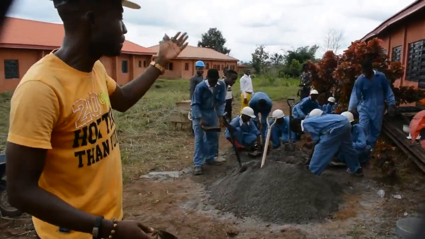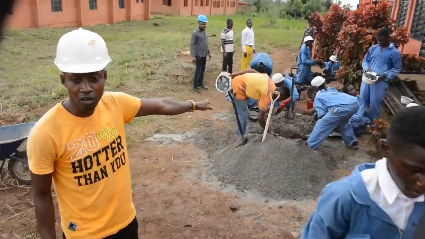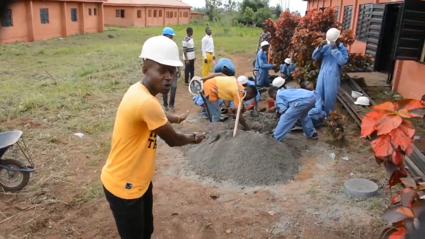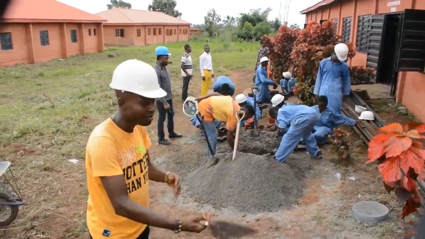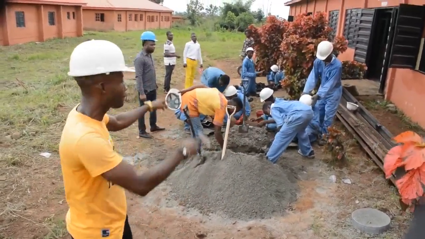The girls in particular have to oil the Dumbo formwork. After oiling it, this mixed concrete that we are having here is now being placed inside the Dumbo formwork. That process is where we are now. They are placing it in.